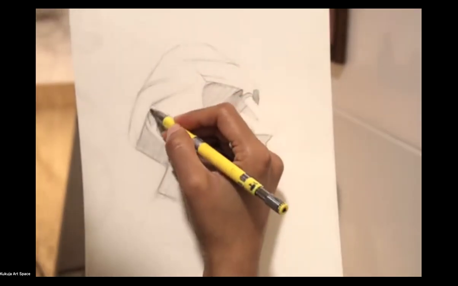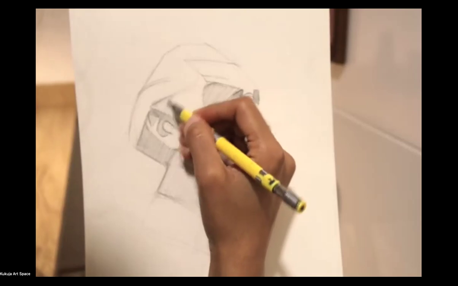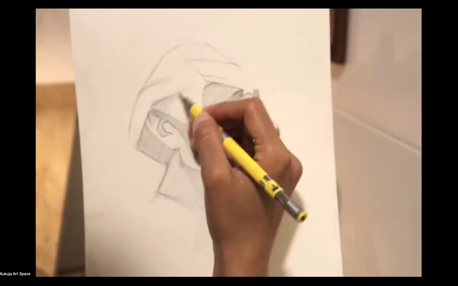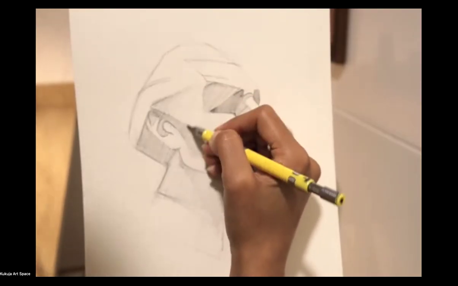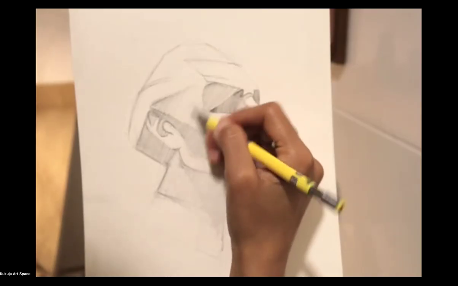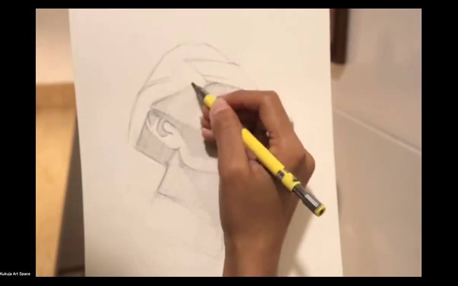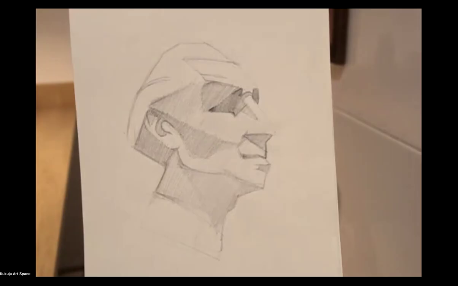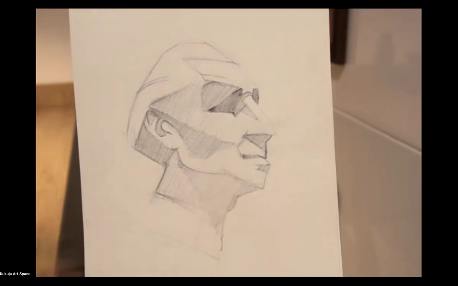Then I will darken this part a little bit. Slowly, slowly get there. Of course, this entire thing needs to be darkened also.